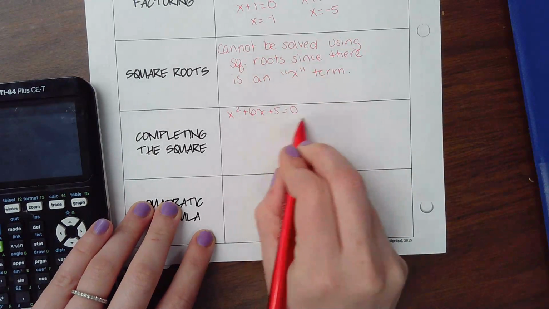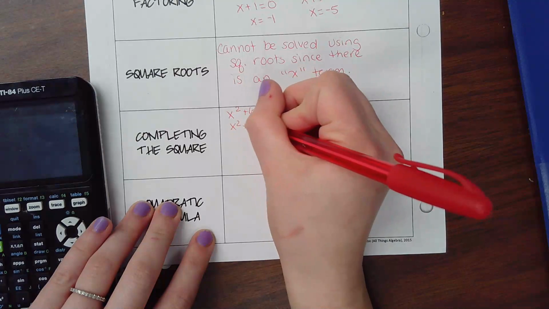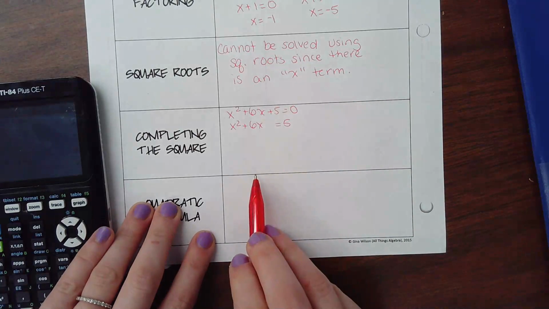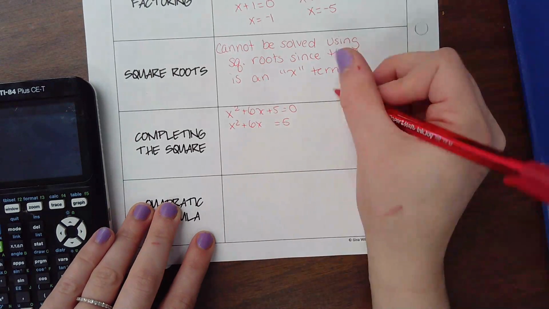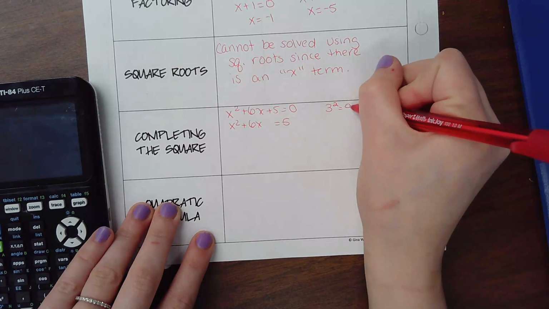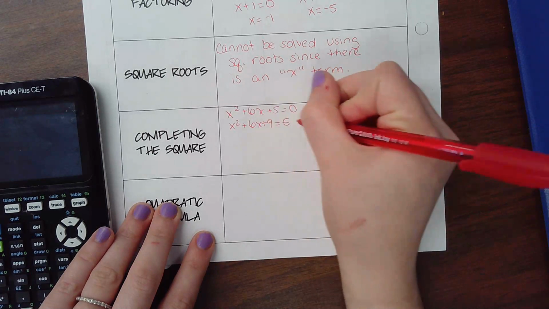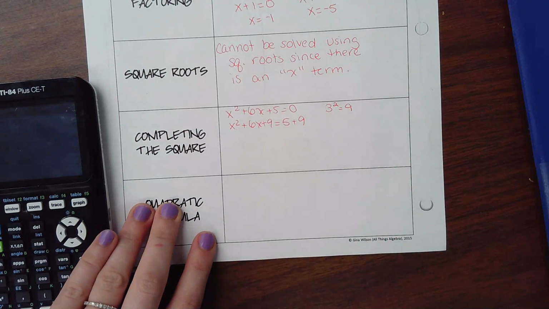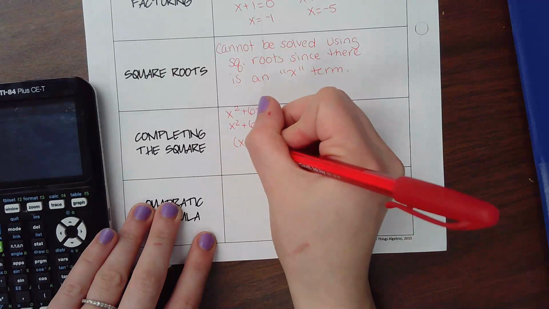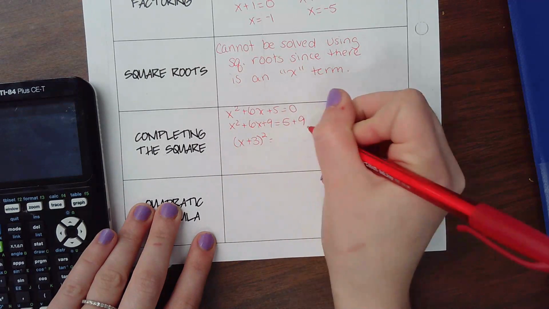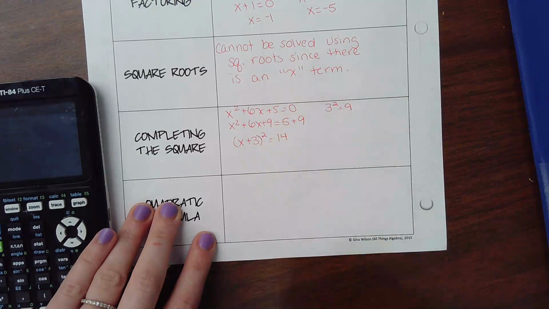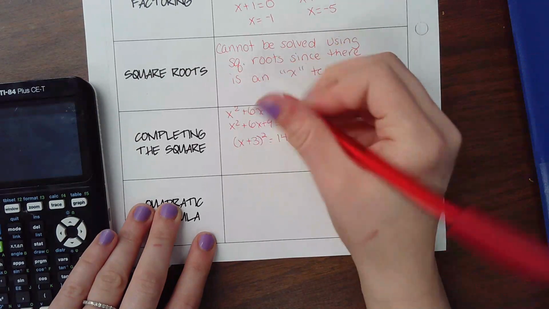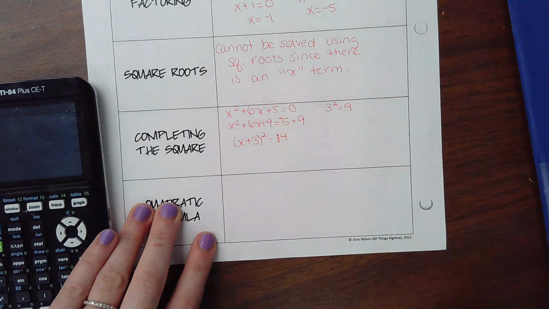This is our equation. We need to move the 5 over. Then we're going to take half of 6, which is 3, and then square it, which is 9, and add that to both sides. And when I do that, this becomes x plus 3 squared. Negative 5 plus 9 is 4. Oh, that should be a negative 5. I forgot. So that should just really be a 4.